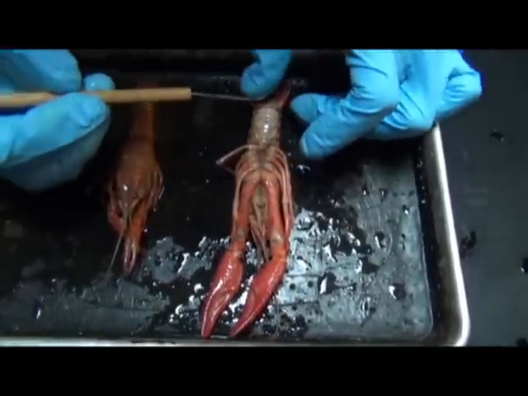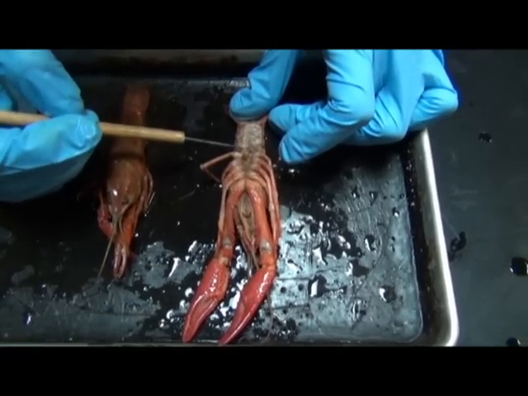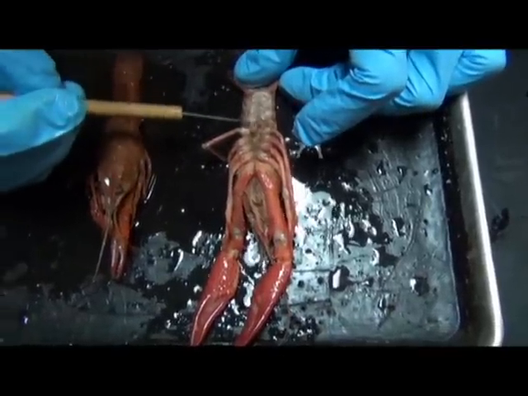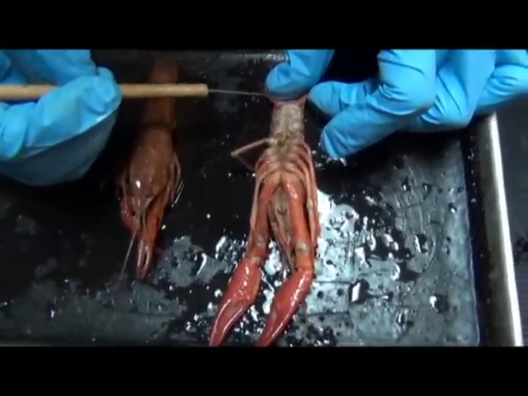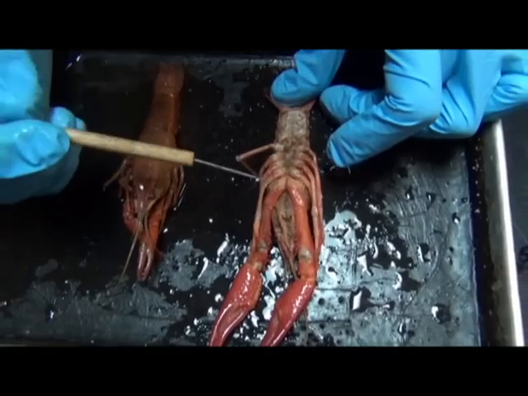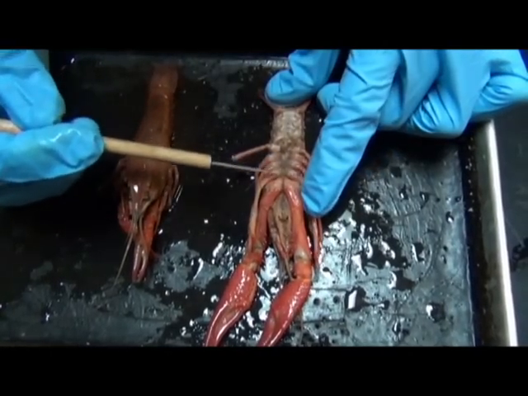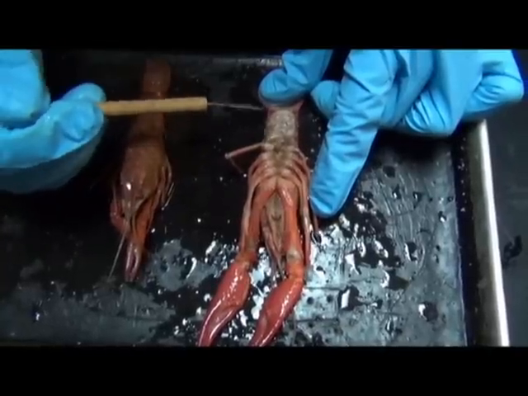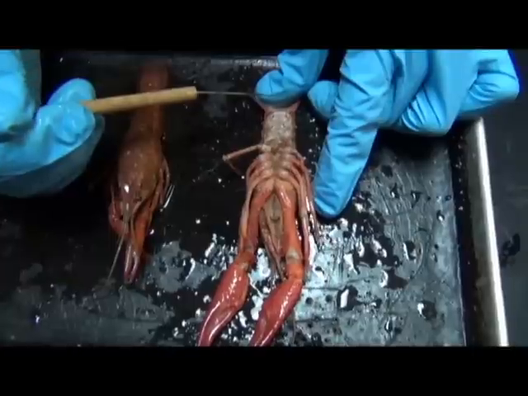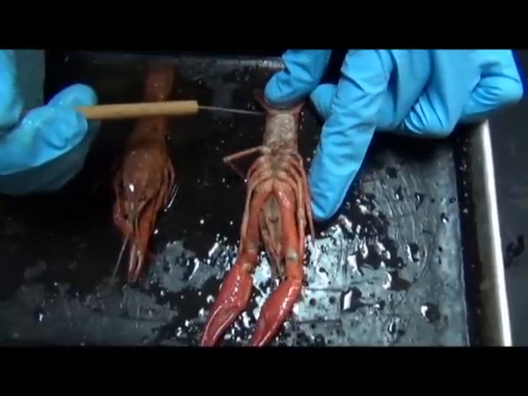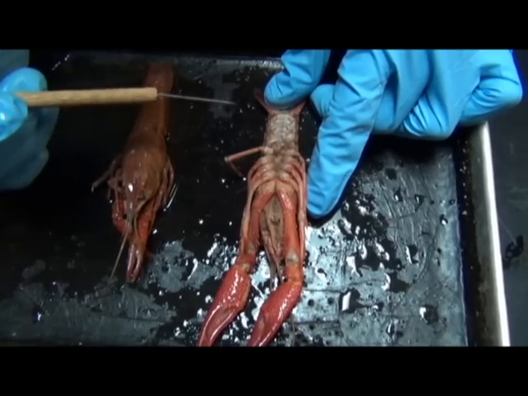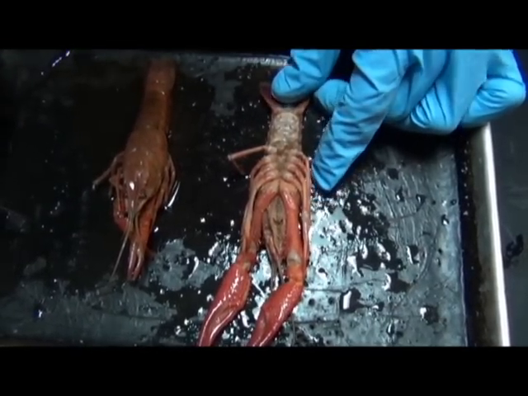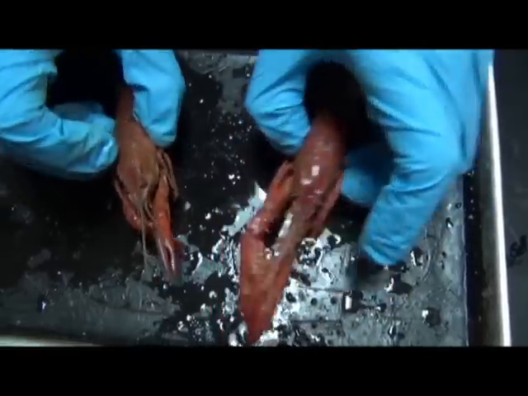The other thing that's really interesting about this animal is that if you look down here, this is where its major nerve cord is. Now, if you know anything about chordates, you know that chordates have a dorsal hollow nerve cord. Well, in the arthropods, especially in the crustacea, you have a ventral, and it's not hollow, it's a solid nerve cord. And so that's a major character that distinguishes chordates from the arthropods. Okay, so that's the externals.